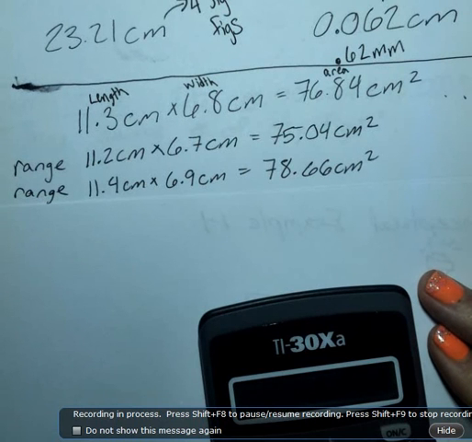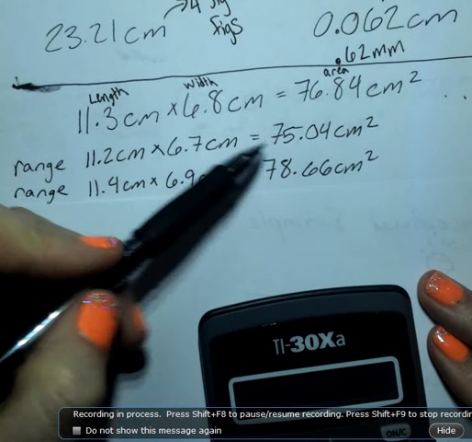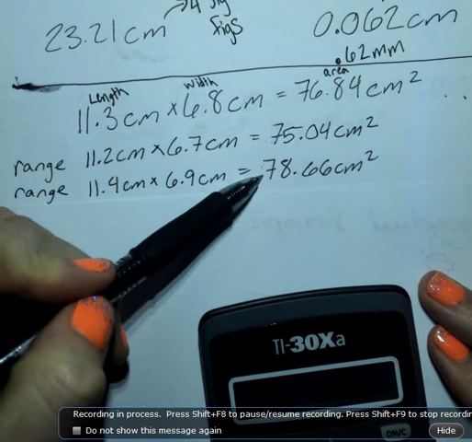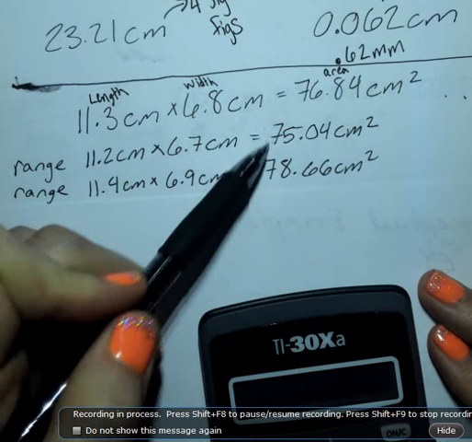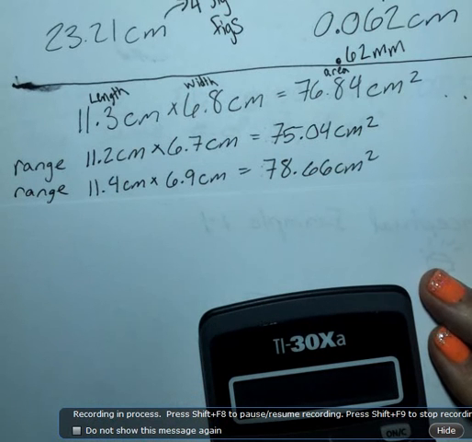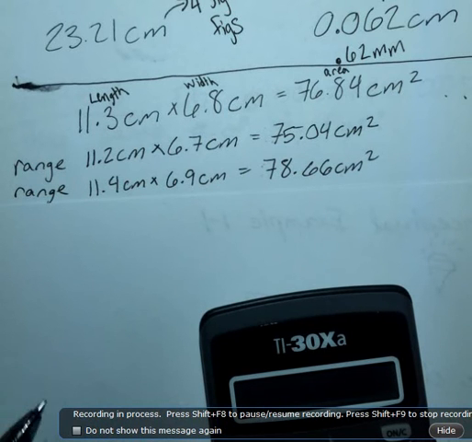Now think about this massively wide range here, right? This is on the low end and this is on the high end, and any number that falls in between these would be, in theory, an accurate enough, a correct enough answer given the uncertainty in our original measurement. So we have a problem.